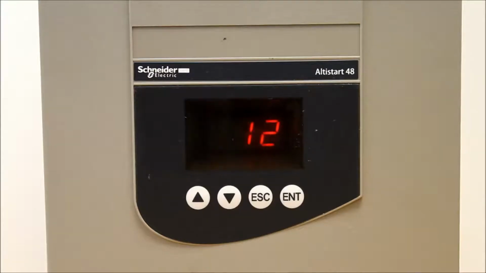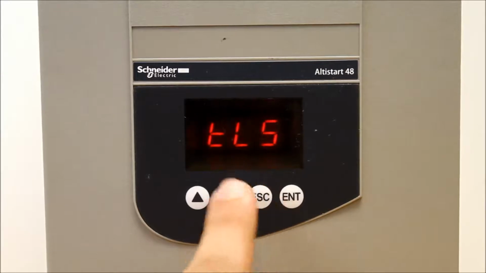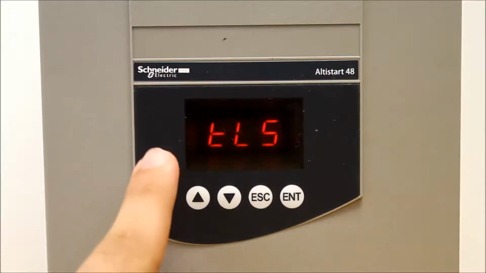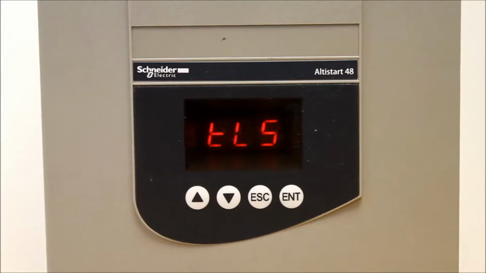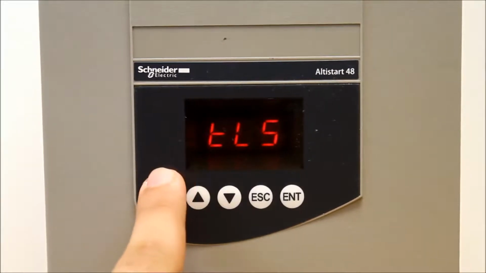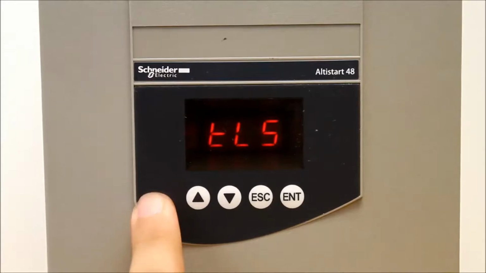So if your max start time, which is the TLS parameter, is at 12 or let's say 15, and your ACC parameter, your ramp up time, is about 12 or 15 as well, if your motor takes longer to ramp up than the TLS value, it will give this STY fault automatically, thinking there's something wrong because it's taking too long to ramp up. So you want to make sure that your TLS is programmed to a value higher than your ramp up time.